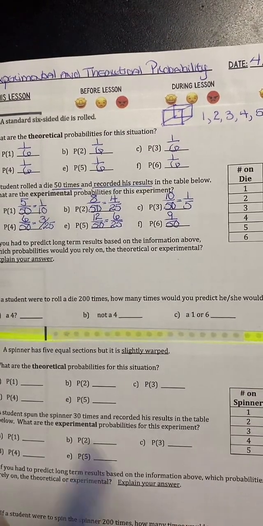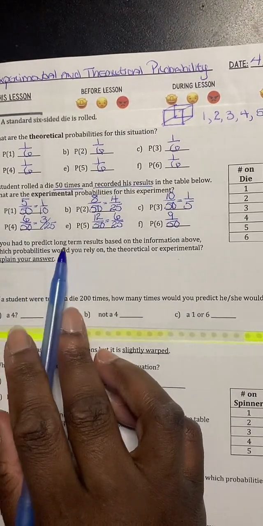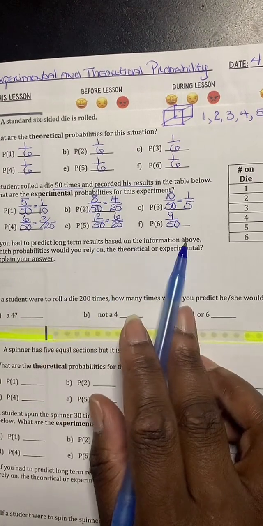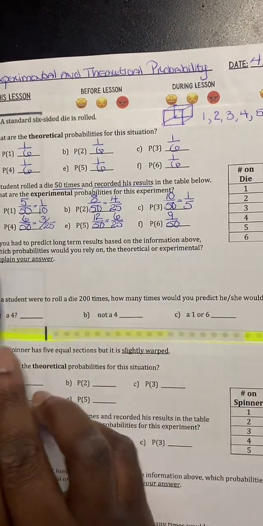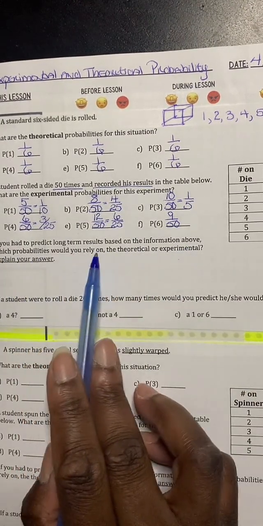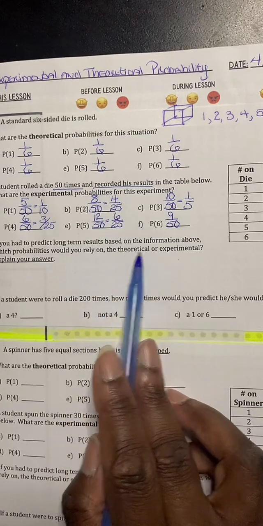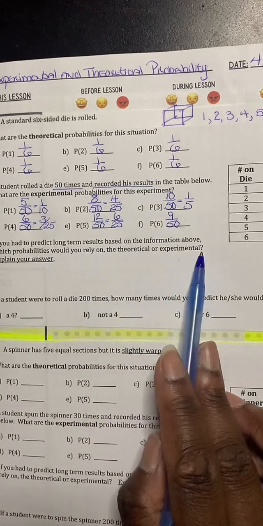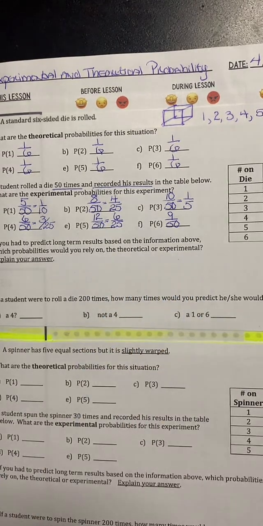All right, so here comes this lovely question. It asks, if you had to predict long-term results based on the information above, which probabilities would you rely on, the theoretical or the experimental? And explain your answers.